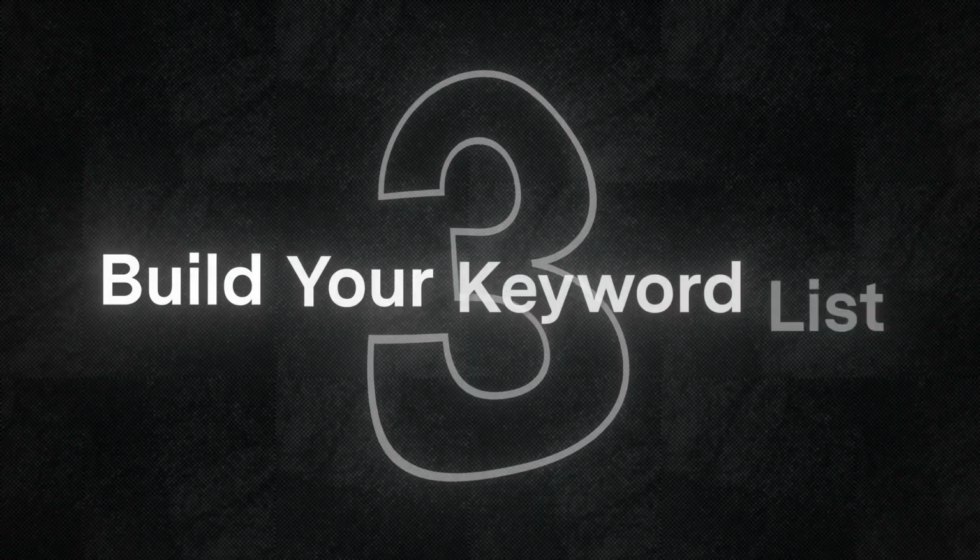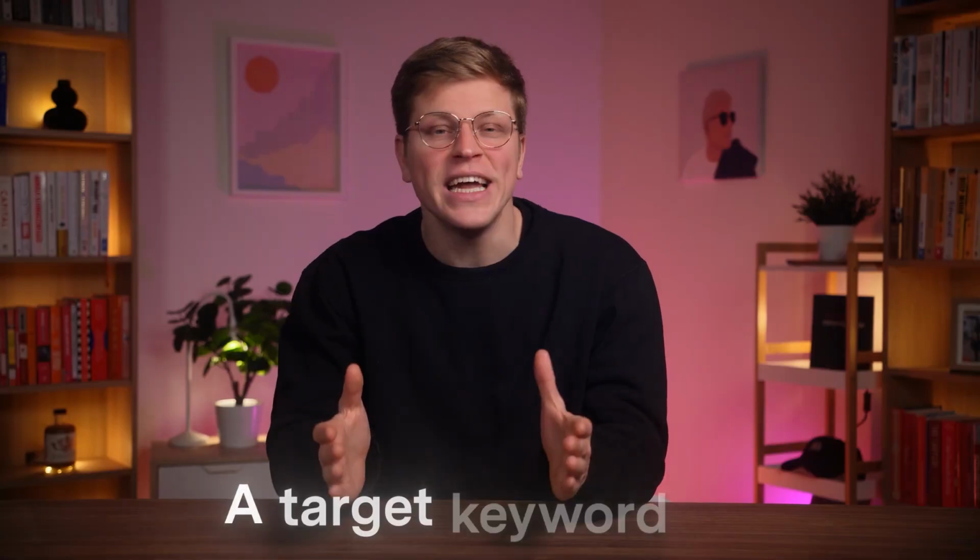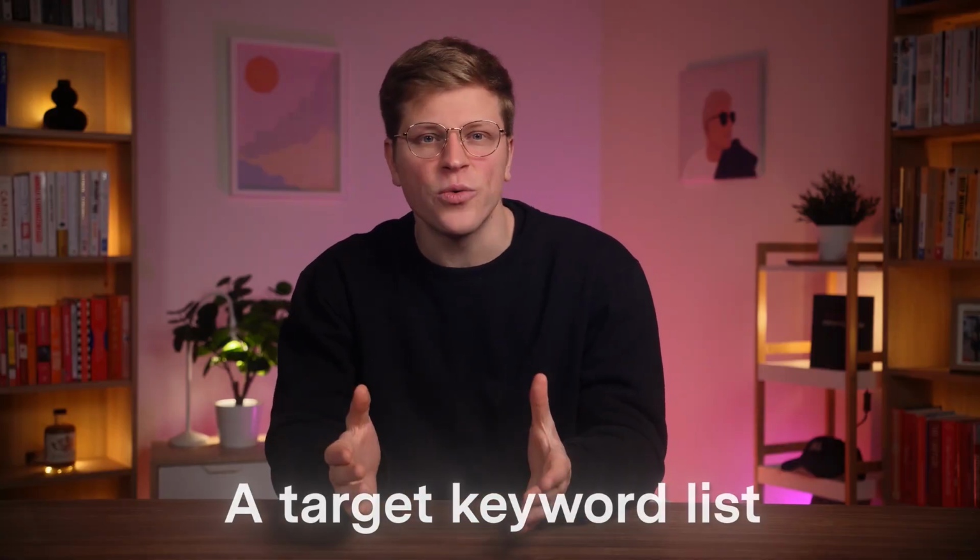Chapter 3, build your keyword lists. All right, so we've picked our first seed keywords. Now it's time to turn them into something actionable, a target keyword list. Your seed keywords are the big categories, like Cupcakes NYC, but what you really want is a curated list of keywords that will bring actual customers to your shop.